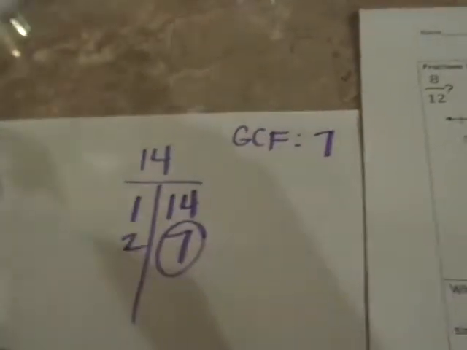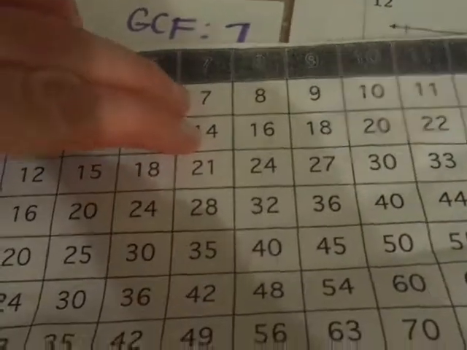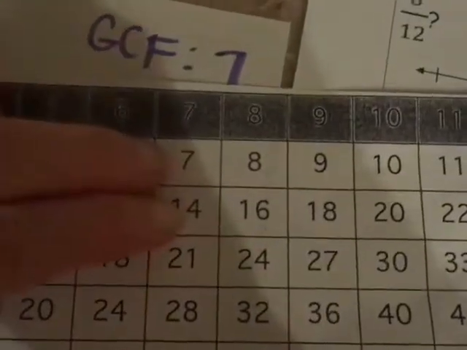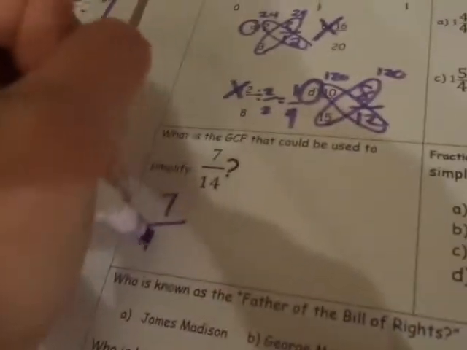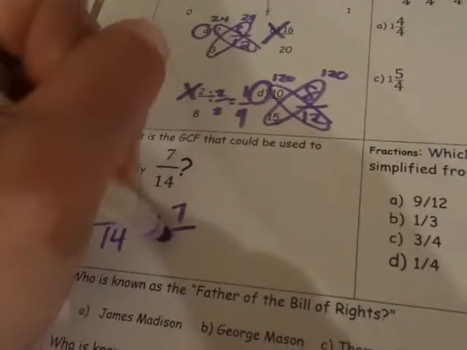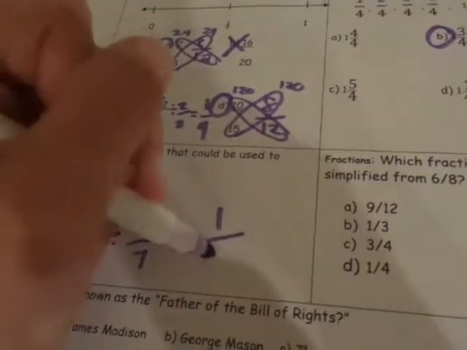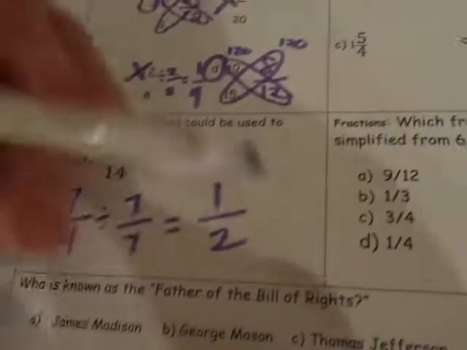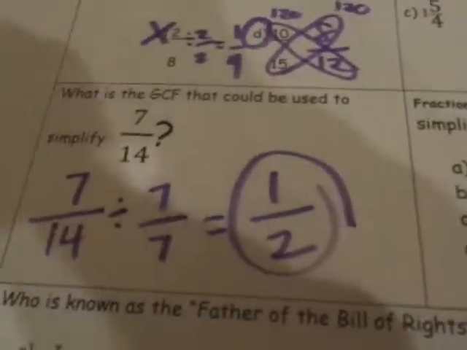GCF, 7. If I find 7/14s on my multiplication chart, if you notice the number up top is our GCF. The GCF is 7. So, 7/14s, the GCF is 7. If we reduce it all the way, we get 1/2. Because 7 is half of 14, which you probably already knew.